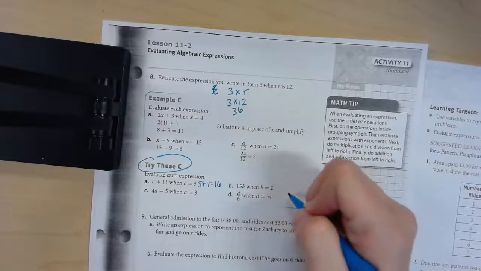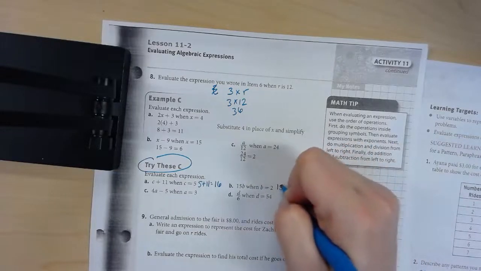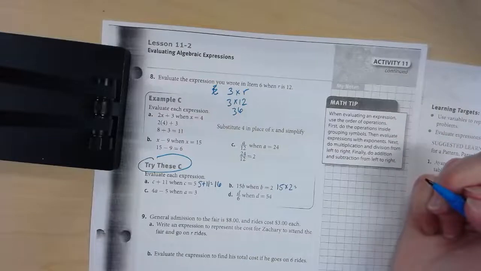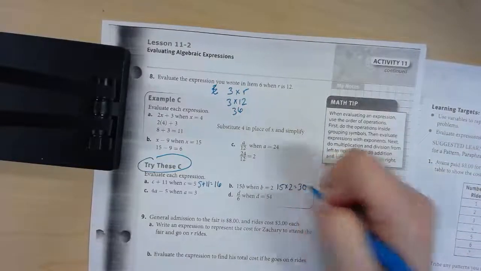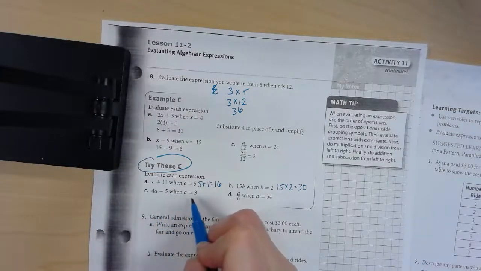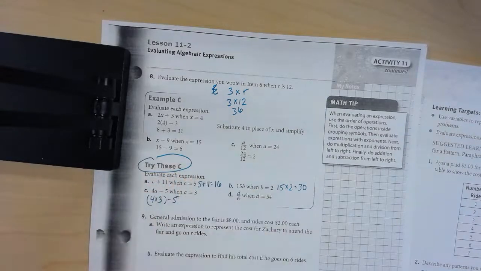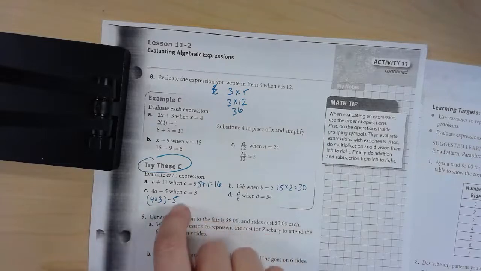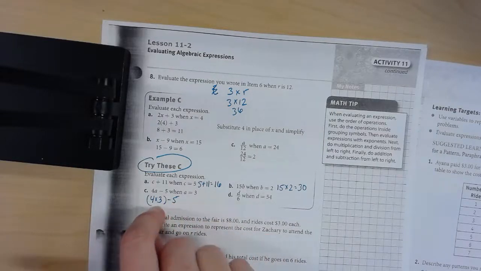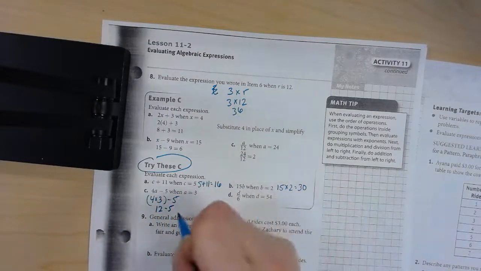15b when b equals 2. And remember, when you have the variable right next to the number, that's multiplication. So that's like 15 times 2. And 15 times 2 is 30. 4a minus 5 when A equals 3. So you notice I put parentheses around it even though there aren't parentheses in the problem. That's because I understand I have to do that first, and I don't want my 3 to get mixed in with my 5. I want to do it in the correct order of operations. So 4 times 3 is 12, minus 5 is 7.